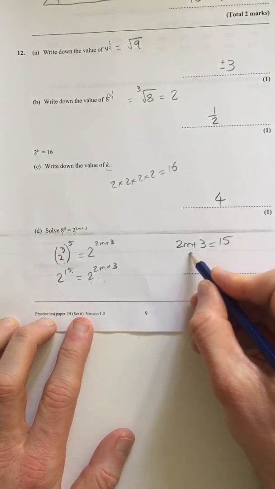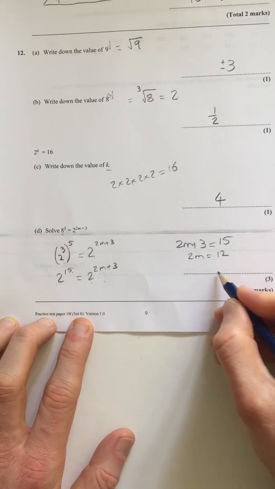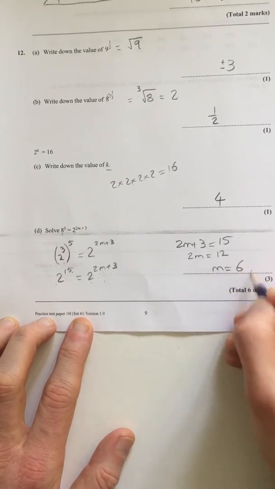We can now take away 3 off both sides. So 2m is 12, therefore divide by 2, m is 6.